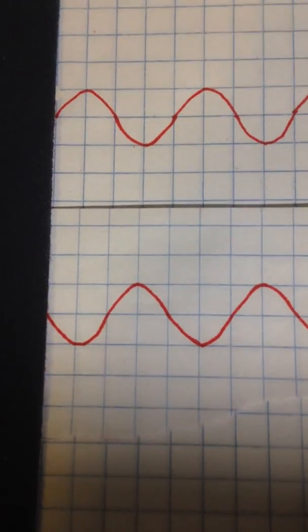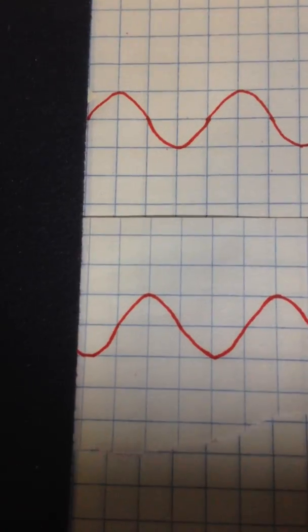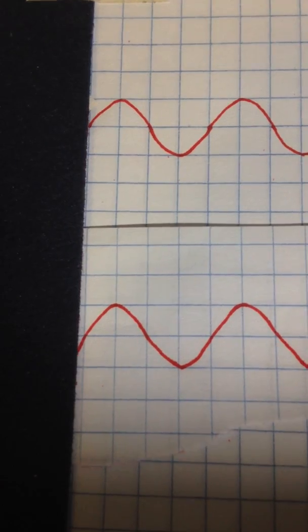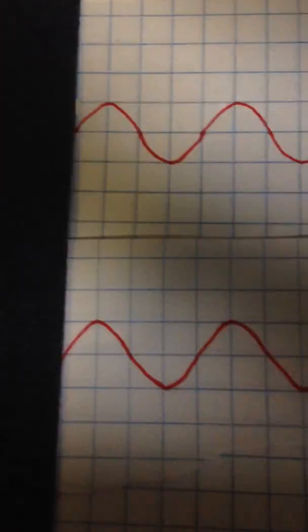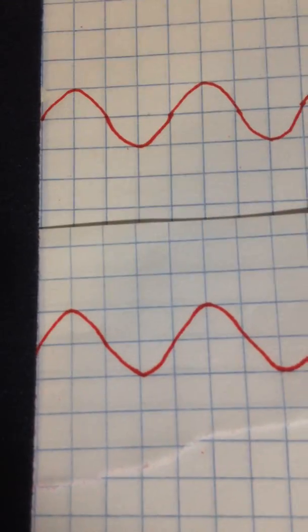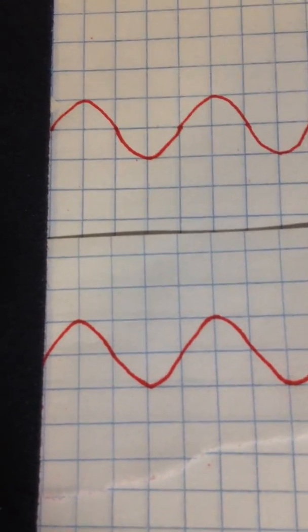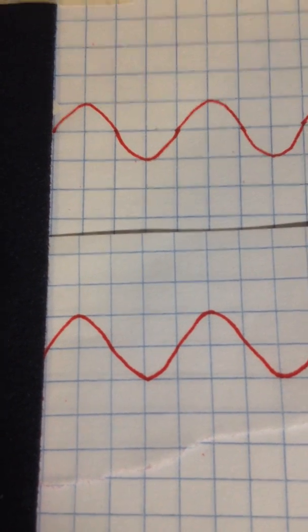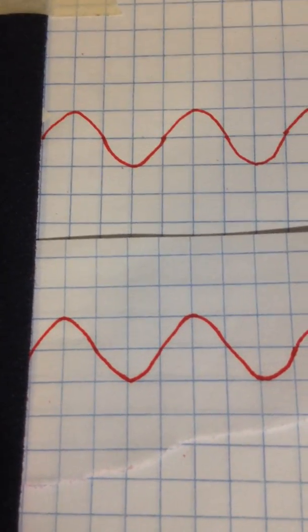Well, we move it another 40 centimeters. And that corresponds to a total of 80 centimeters, which is why at 100 centimeters they are again at maximum constructive interference.